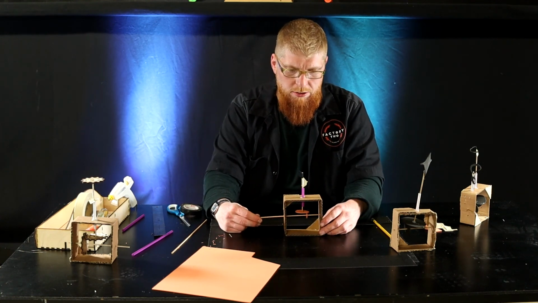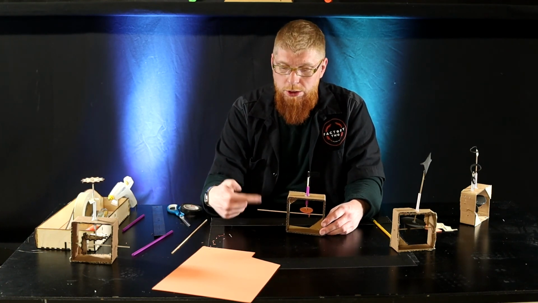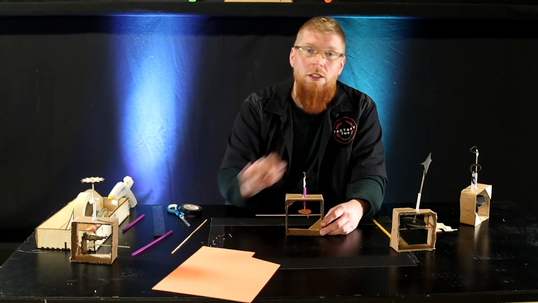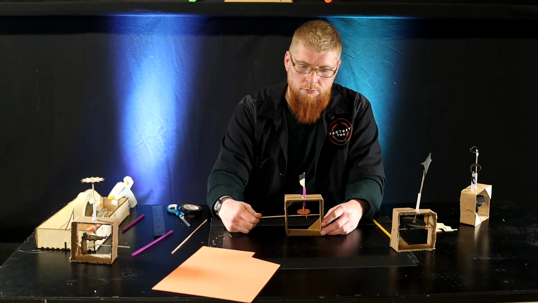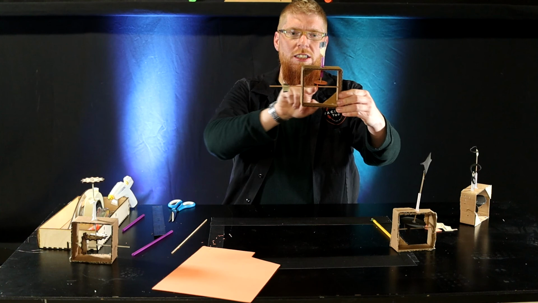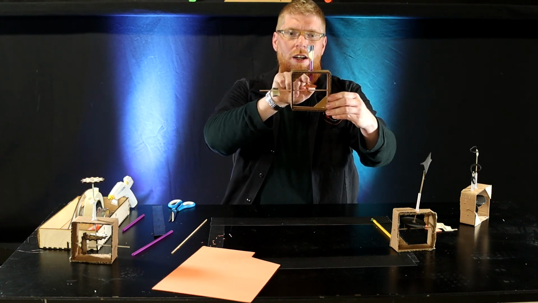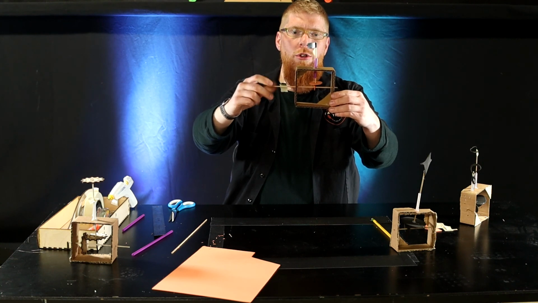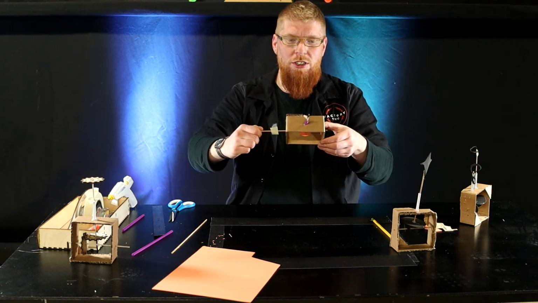As I spin this bottom one, I am changing rotational motion in this axis into rotational motion in this axis. Forward and backward. When I am rotating it like this, and this gear is on this side of the large gear, it spins in that direction. But as I push it through, at some point, it just flips directions and starts going the other way.